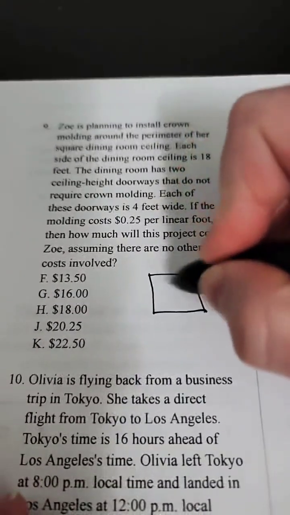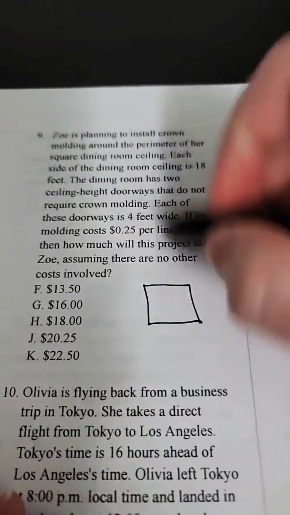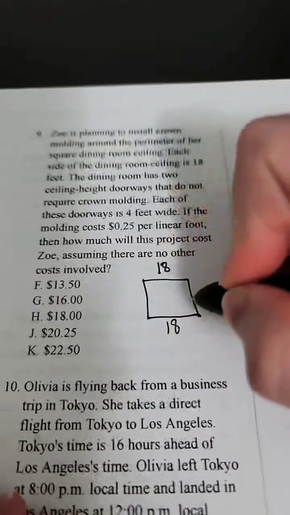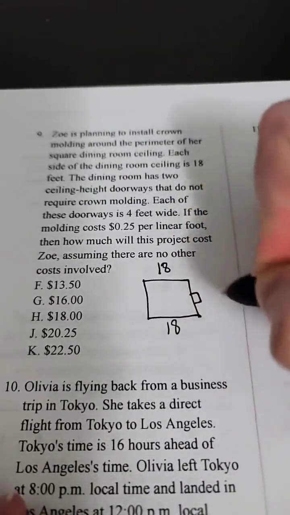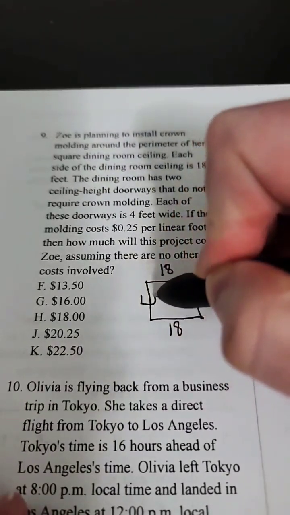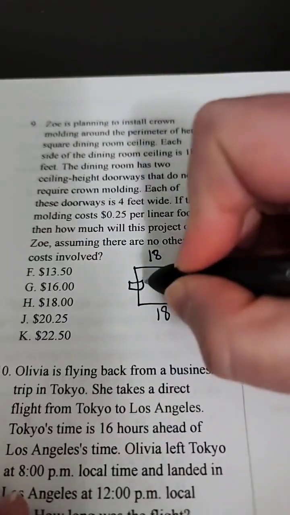So this ceiling is a square. It's in a square shape, they said. And then each of the sides is going to be 18 feet, but 2 of the sides have a little gap in them for the doorway. So there's going to be a little gap here, we'll just put like this as the little doors is what these should represent. And each of those is going to be 4 feet wide.